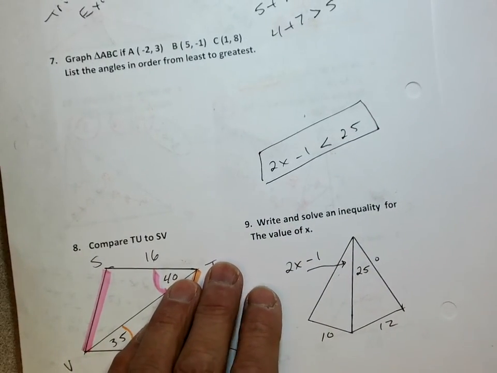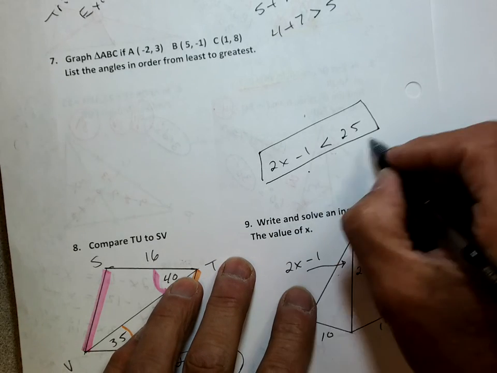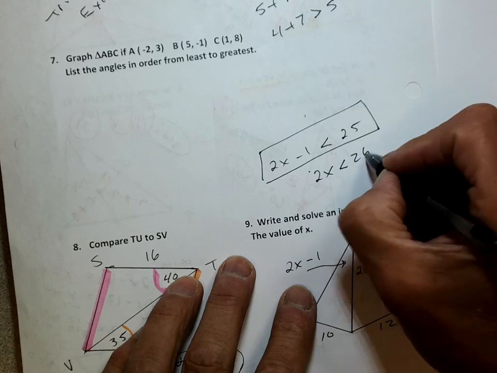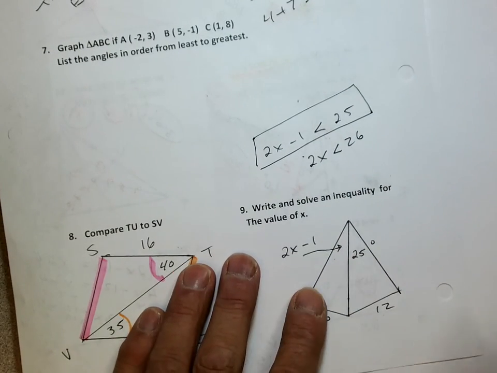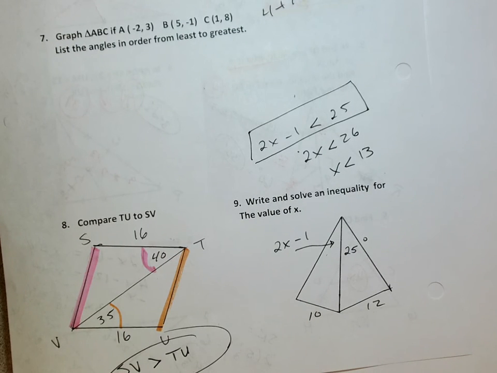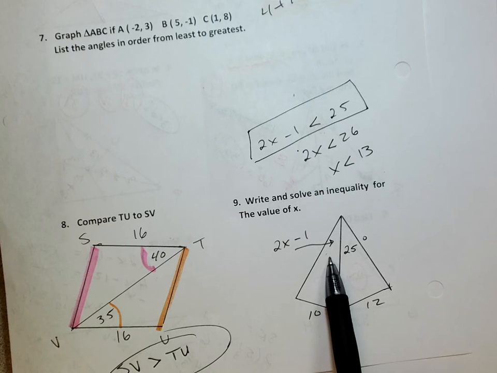Now let's solve it, okay? Plus 1, 2x is less than 26, right? Divide by 2, x is less than 13. Now, that's only part of the answer because we also have to make sure that this angle isn't 0, right? If this angle is 0 or negative, it can't be.